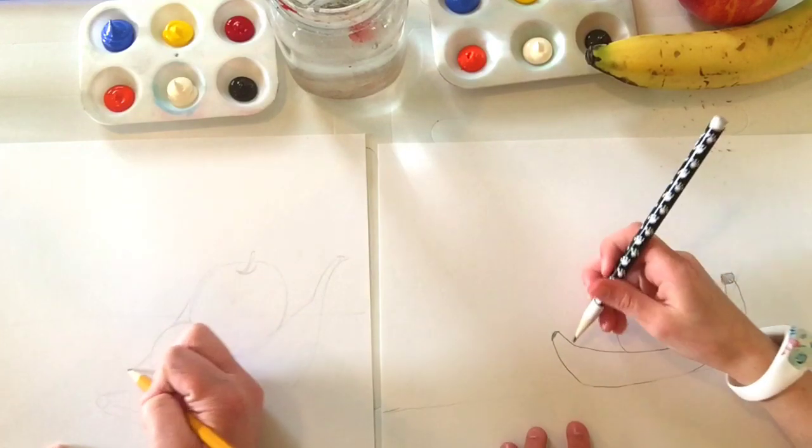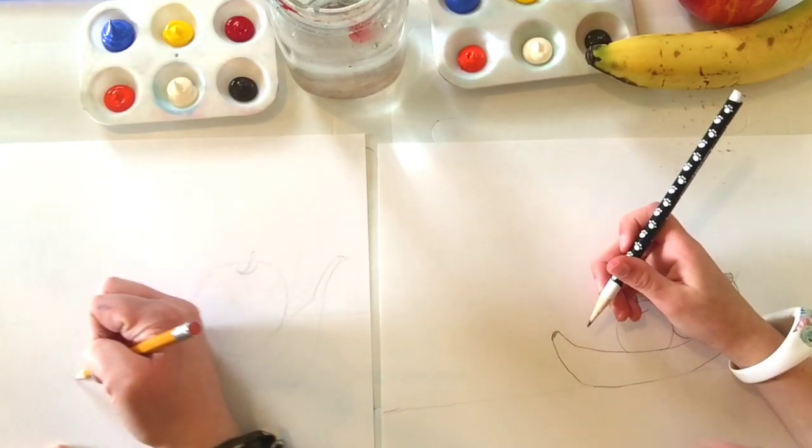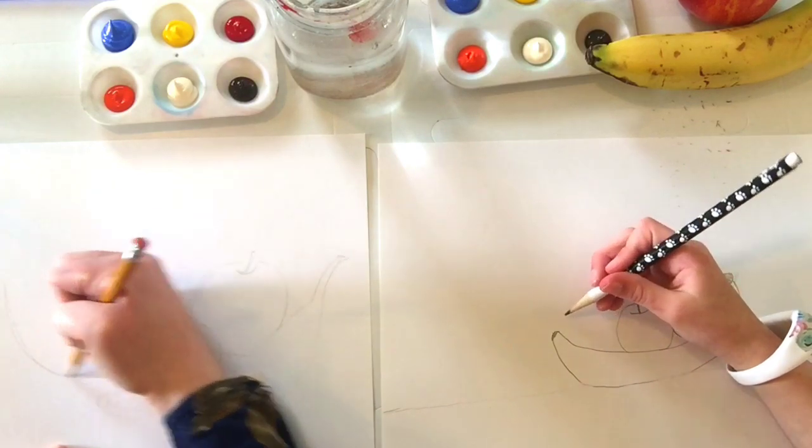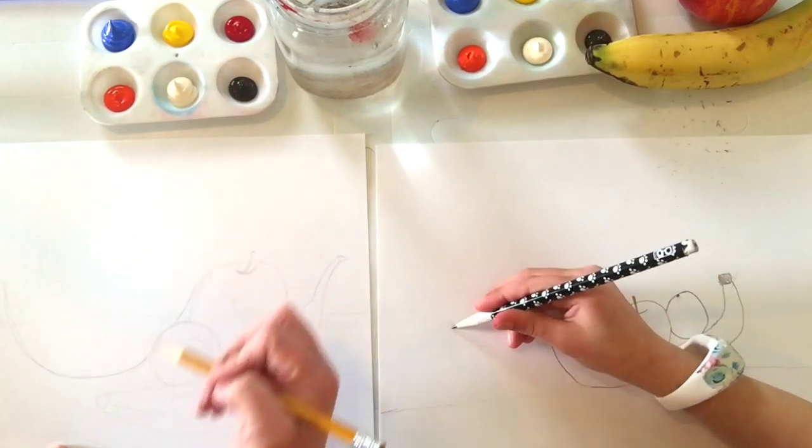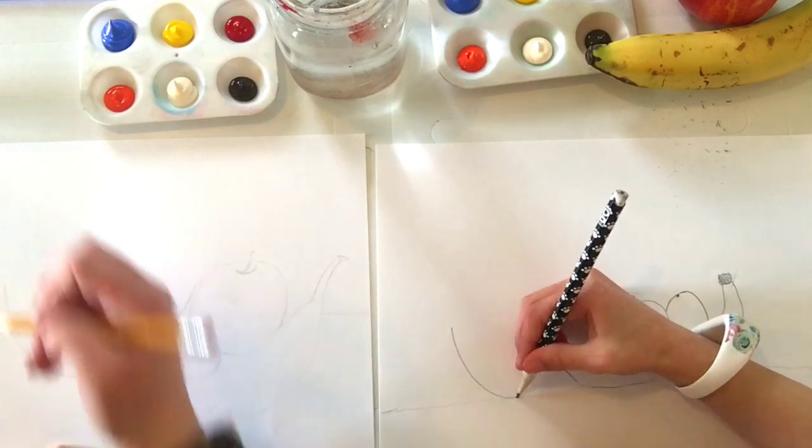That's my favorite fruit. Mine too. Really? Mm-hmm. Do any of you love watermelon? It's my favorite.